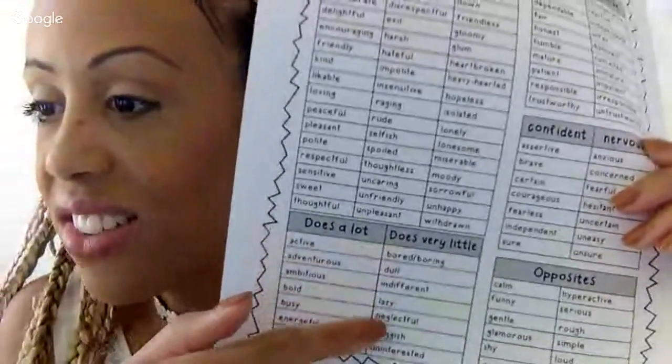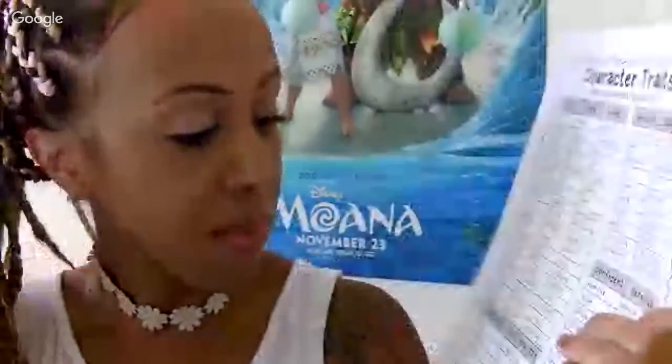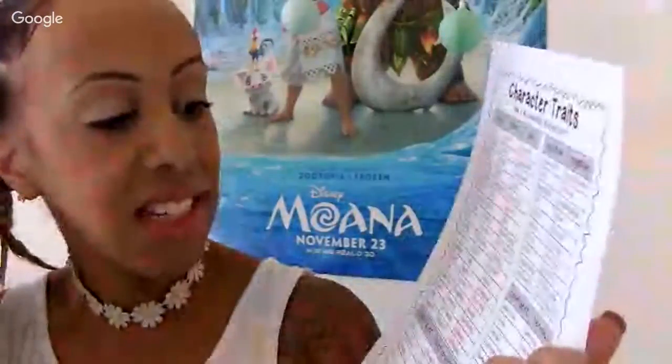It just gives you an idea of how to plan out character design, and those are the types of things you want to think of.